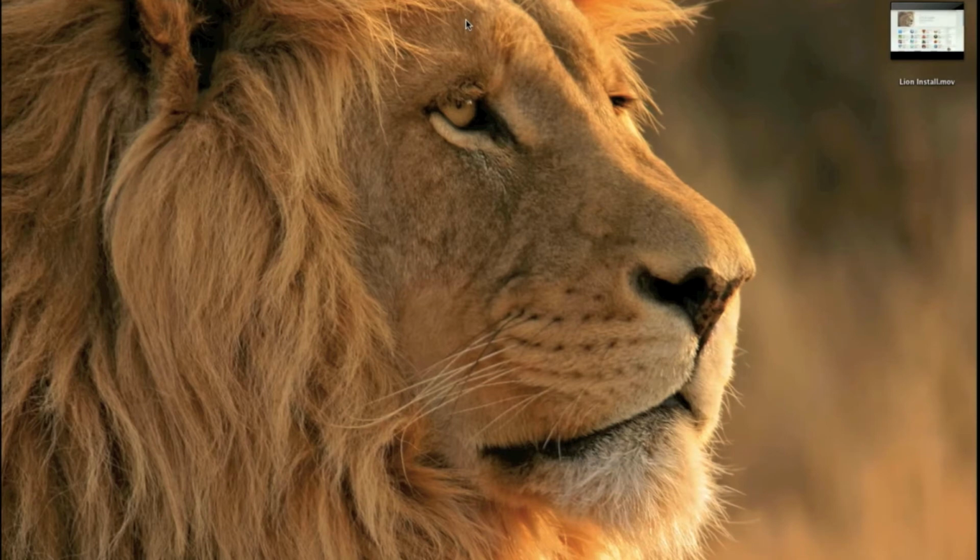Hey guys, this is Marshall from Pacific Reviews, and today I'm going to talk about the Lion tentpole features of, well, Lion and the different features that it has. So the first thing I'm going to talk about is multi-touch.